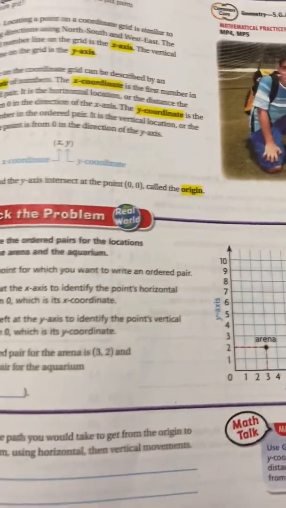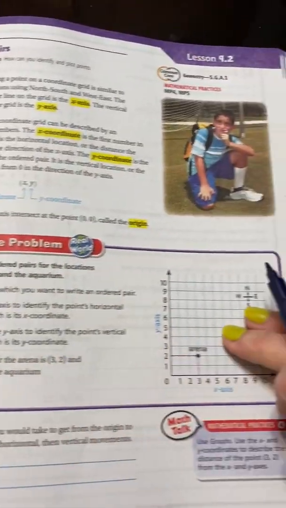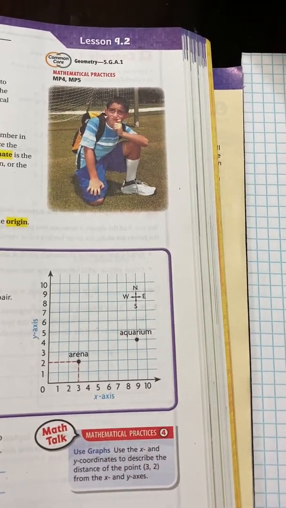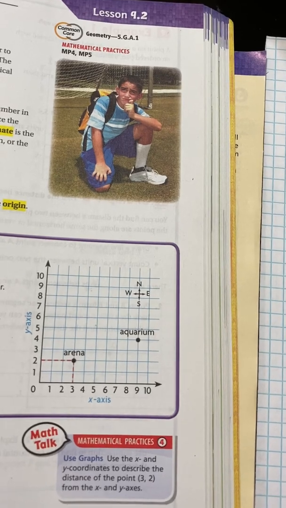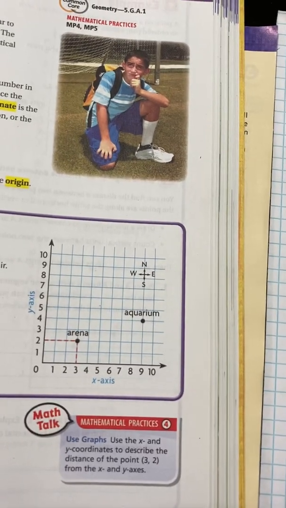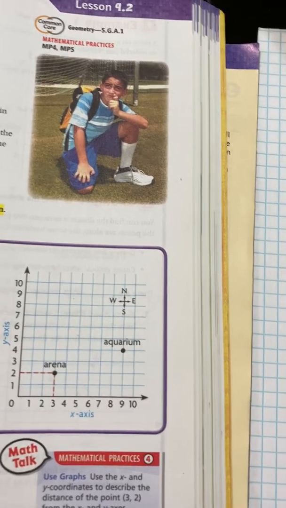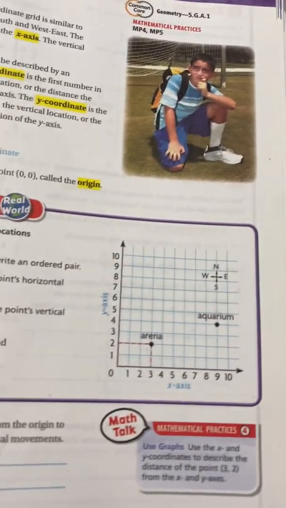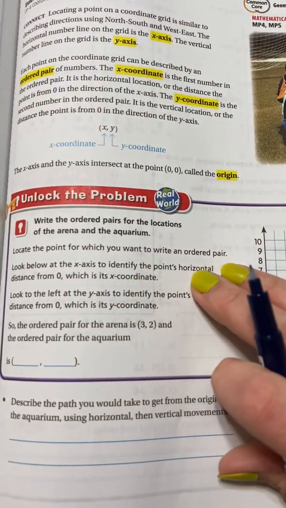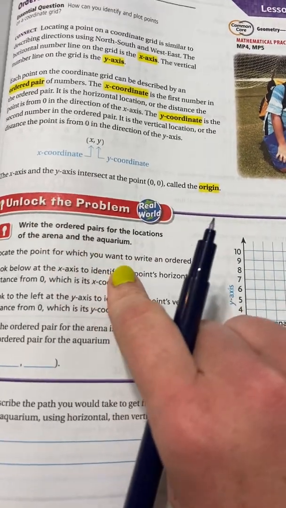On your book on page 539, they give you this first quadrant, right? And they give you an arena and an aquarium. So if I write that on mine, this is the aquarium. Okay, so it says locate the point for which you want to write an ordered pair. And this says write the ordered pairs for the locations of the arena and the aquarium.